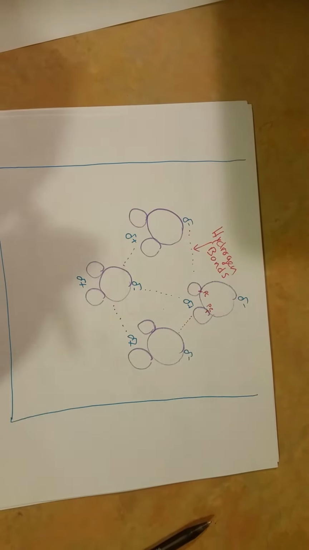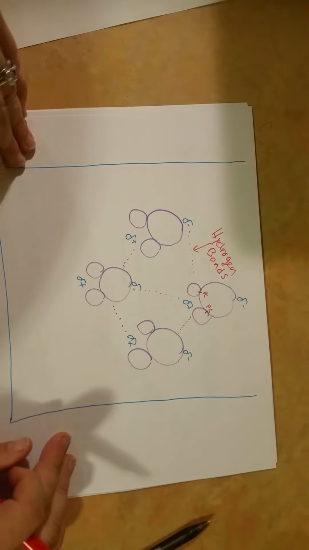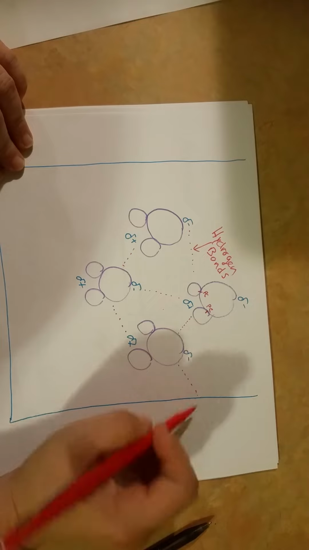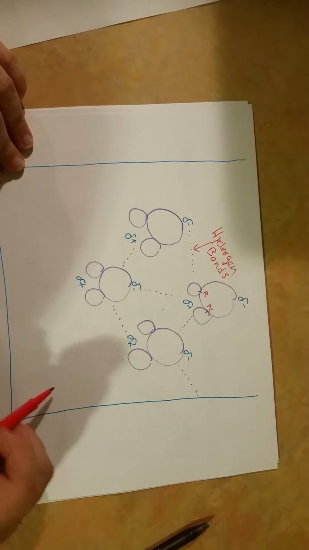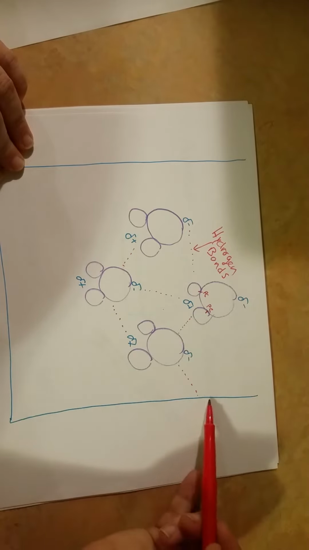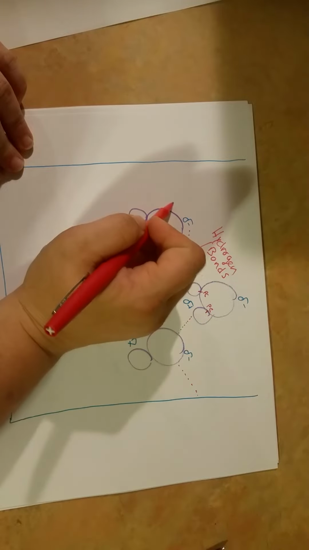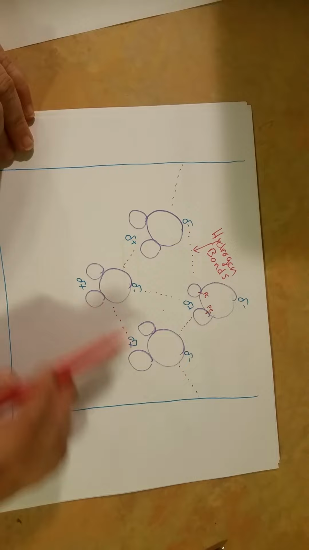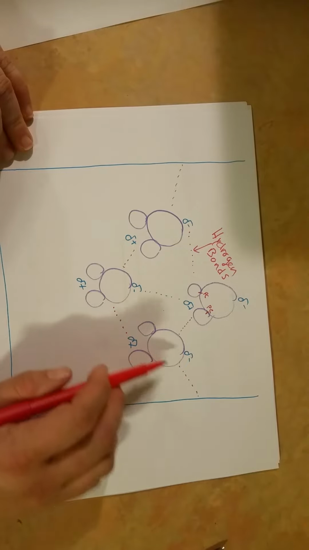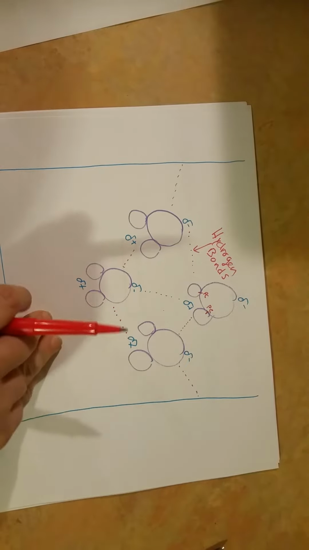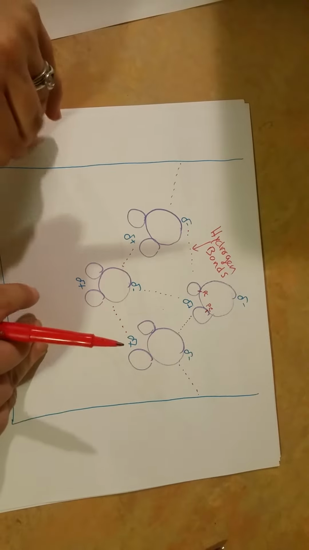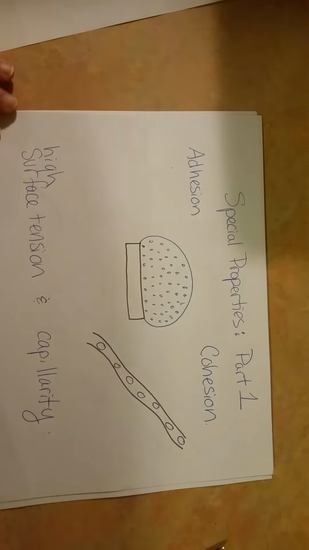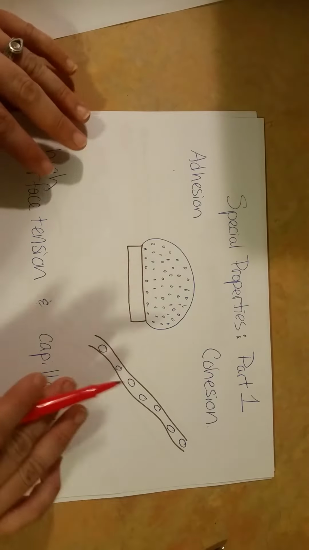Now, water can make up to 4 hydrogen bonds each. They also can bond with other substances with a hydrogen bond. In this case, it's bonding with the container, and on this side it can bond with the container also. So the hydrogen bonds can be between the water molecules or between the water molecules and something else. That structure in hydrogen bonding leads us to our first series of special properties, and that is adhesion and cohesion.